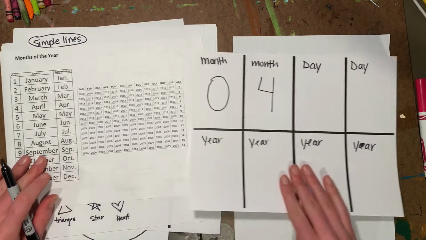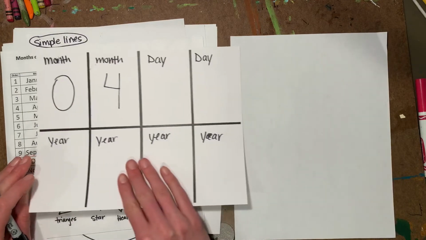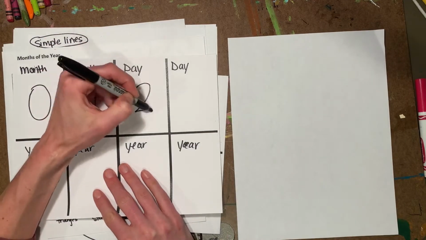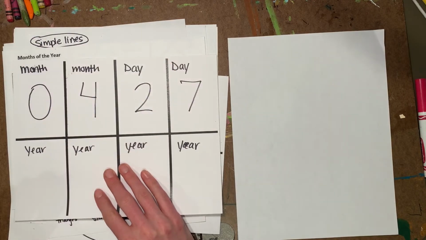Now let's move over to the day. So my birthday is April 27th. So I don't need to look at this chart for that. I just know I can write a 2 here and a 7 here.